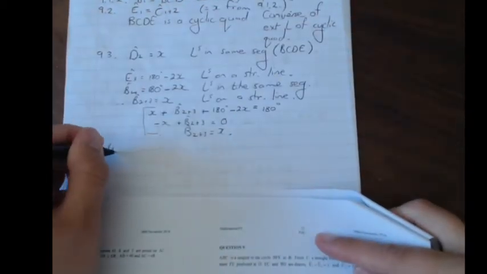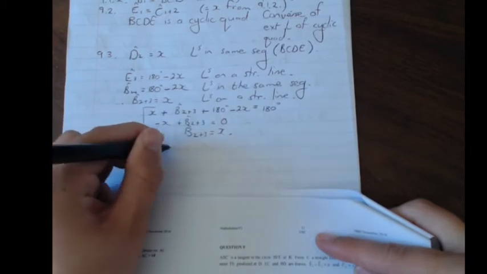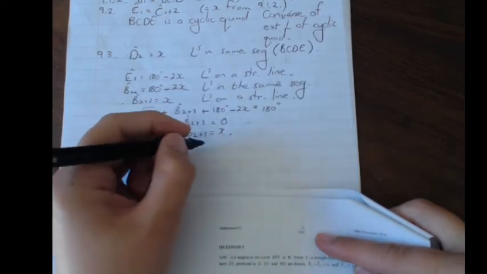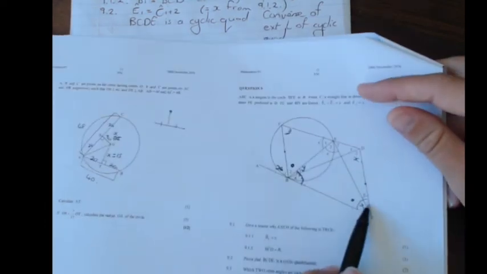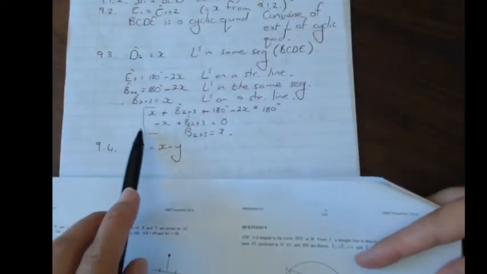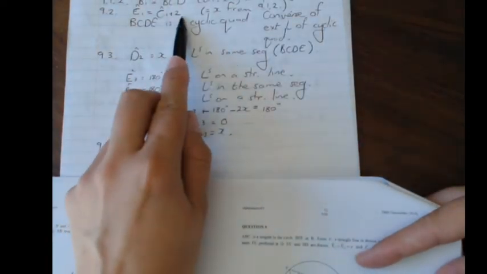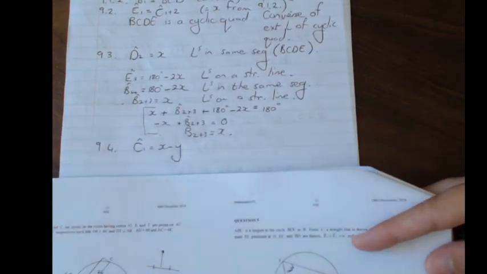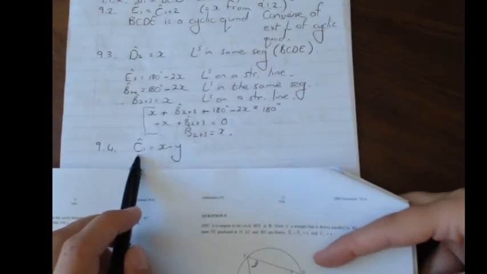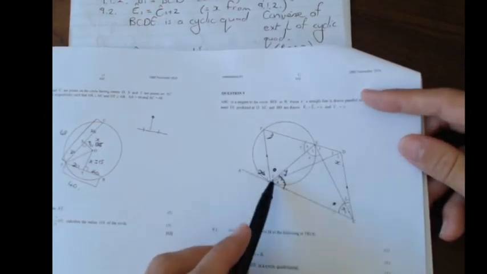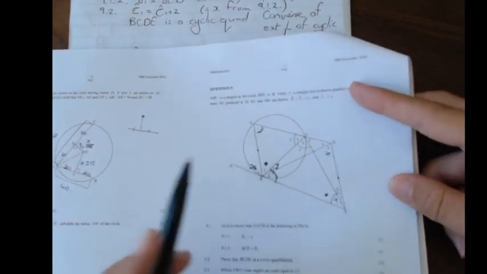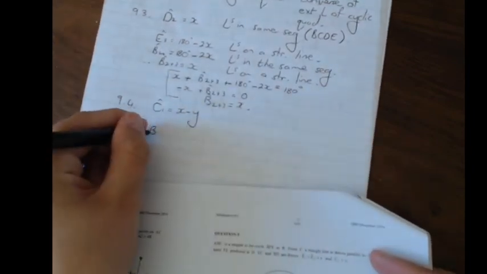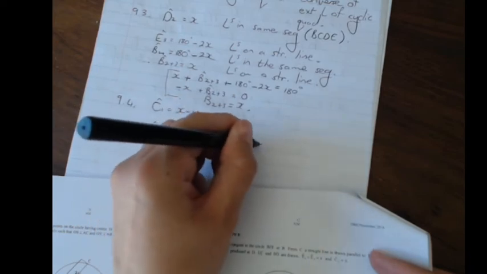So C1 is equal to x minus y. Well, that's C1 and 2 is x. I already said that somewhere. C1 and 2 is x and C2 is y. That's pretty obvious. I don't really need a reason. And then I must just state that B3 is also y. So B3 is equal to y by angles in the same segment.